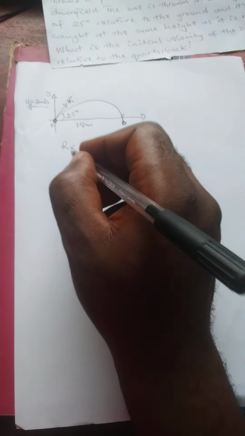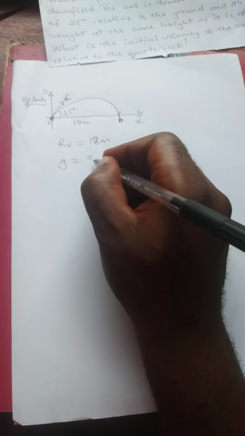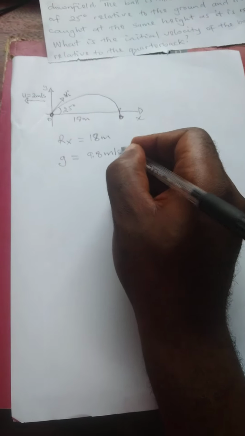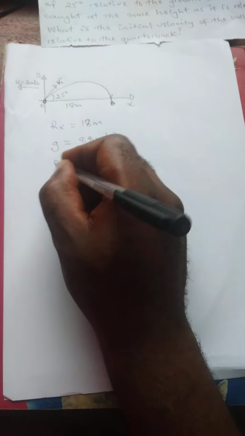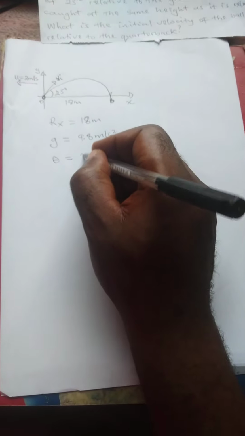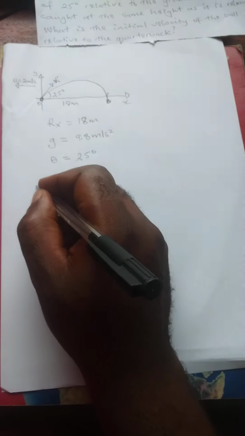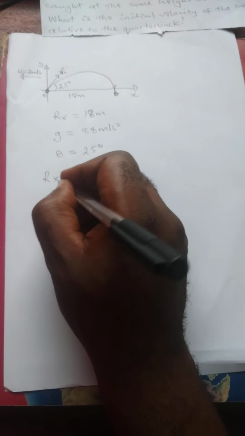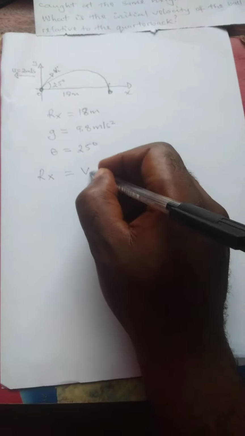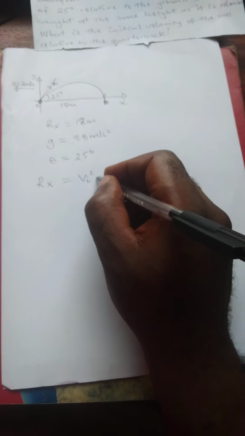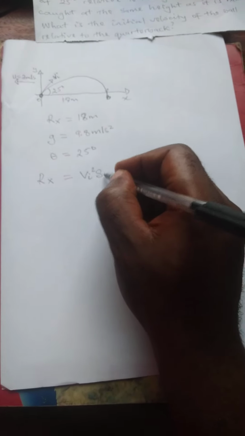And then we know that g is equal to 9.8 meters per second squared. And the angle itself was given as 25 degrees. So we know that the formula for the range Rx is given as the initial velocity squared times sine 2 theta all over g.